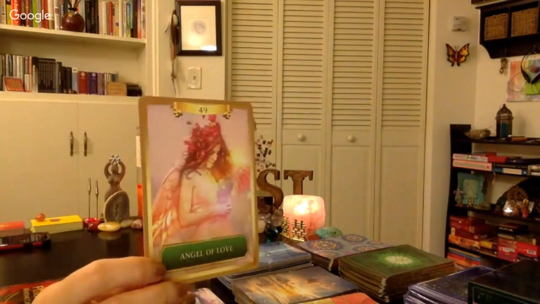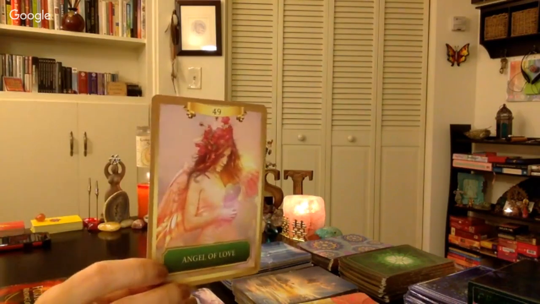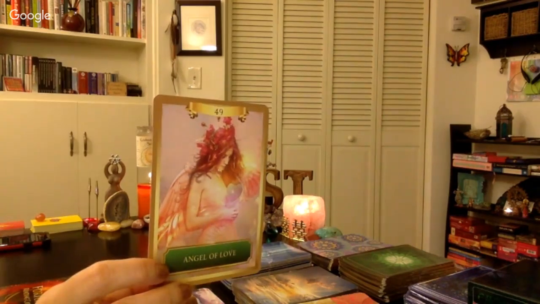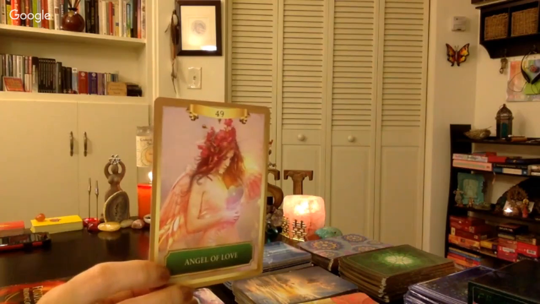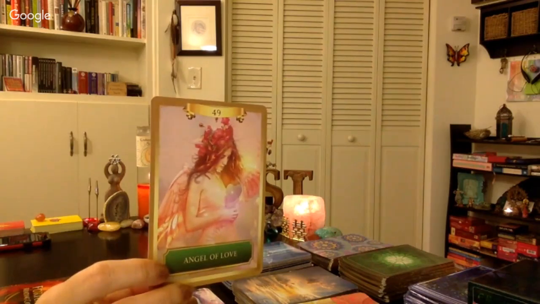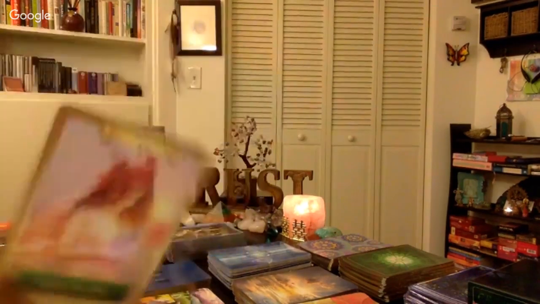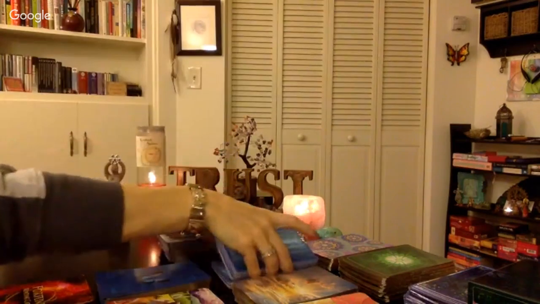But this is going to be a year of love for you. It starts with self-love, and then giving love to others, and then receiving love. And you don't have to do anything. You just have to be the divine being that you are in order to give and receive love. Congratulations. That's a beautiful card.